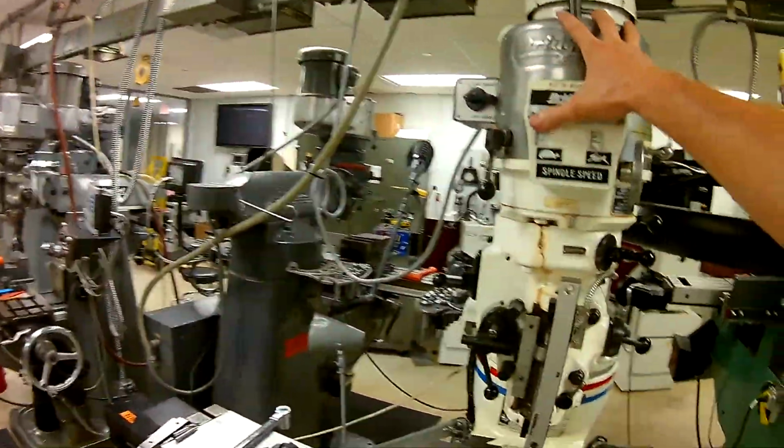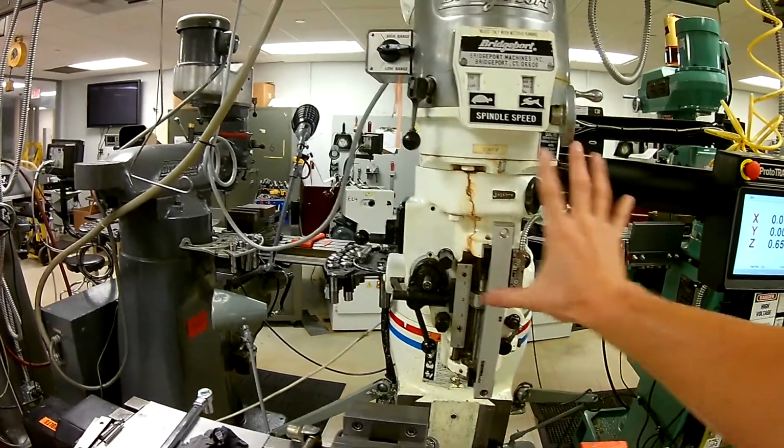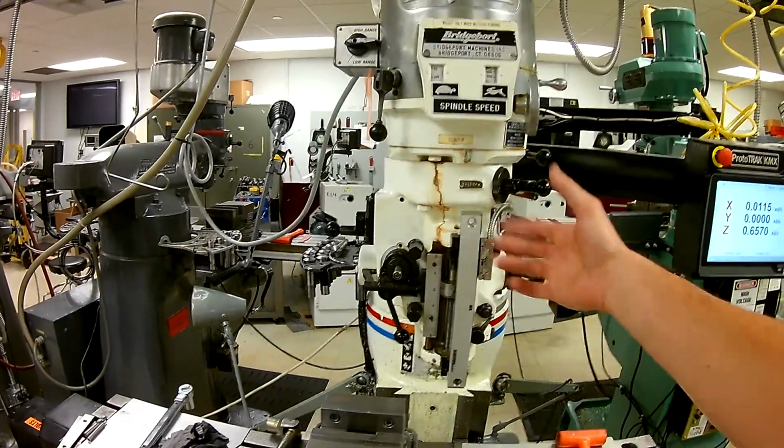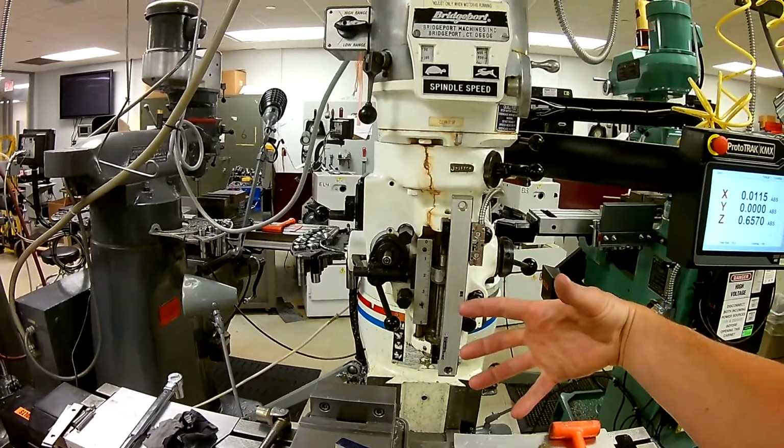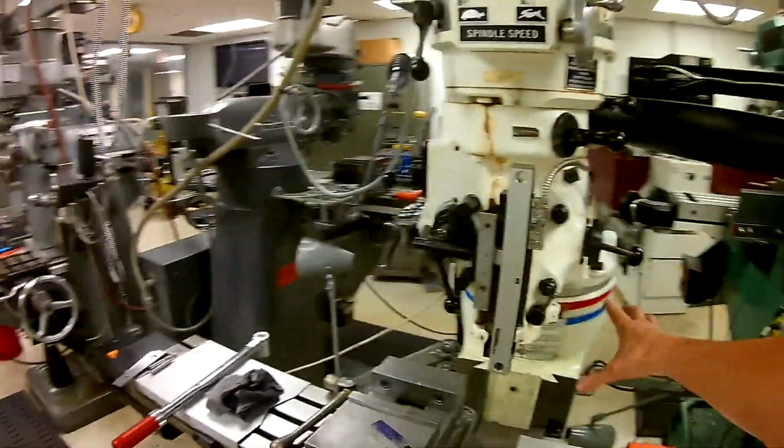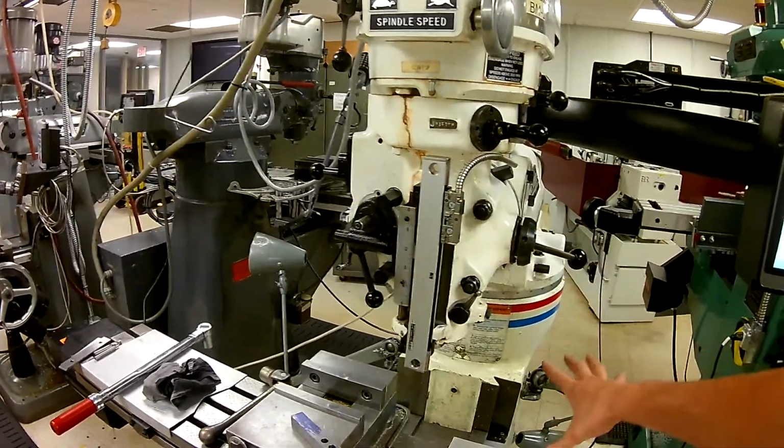So we're going to start from the top down. Here is the mill head. This is where all of the motion happens for the spindle to be able to turn cutters to make the cutting that we need to do. And then here's the main casting of the machine down here.